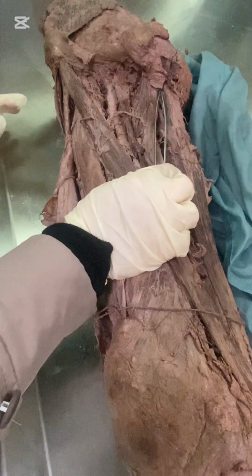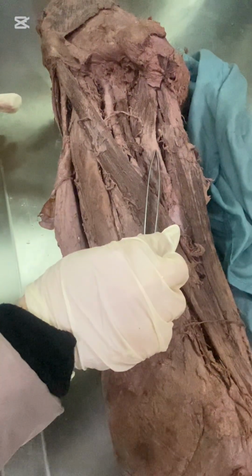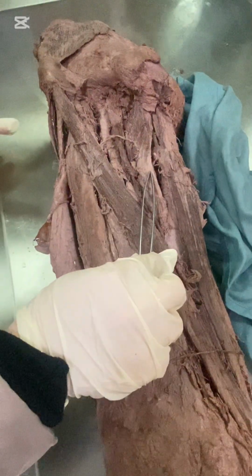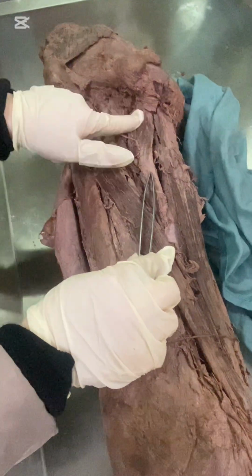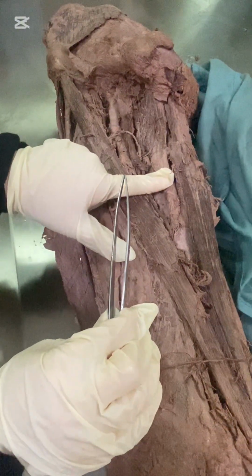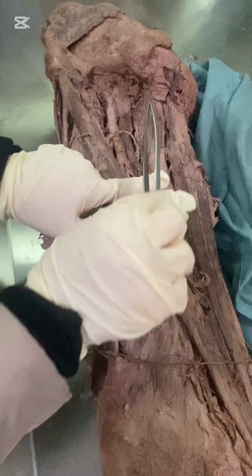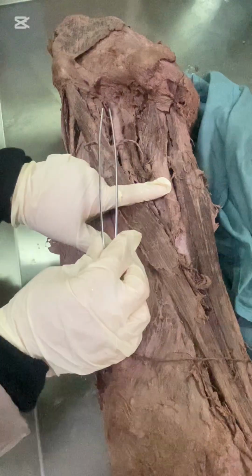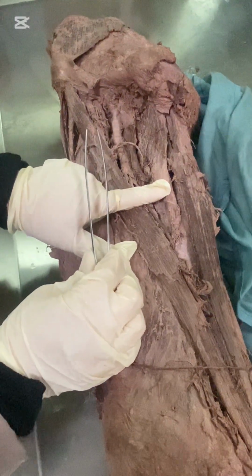The medial border is formed by the medial border of adductor longus. As you can see, the medial border is formed by the medial border of adductor longus, because the adductor longus is involved in the floor of the femoral triangle.